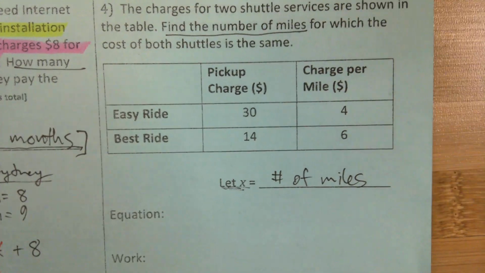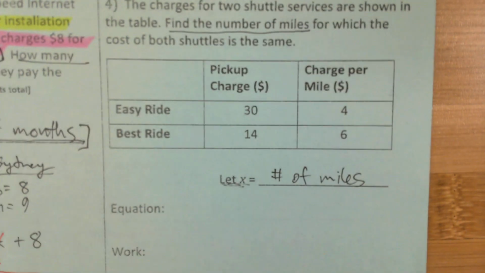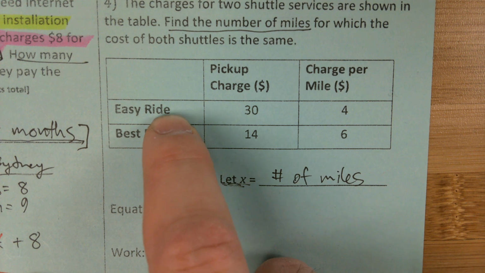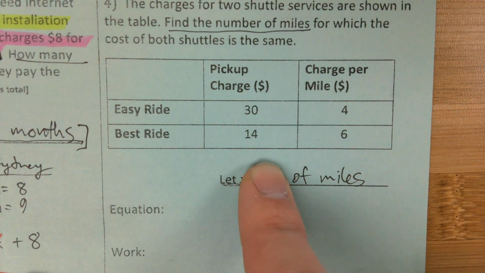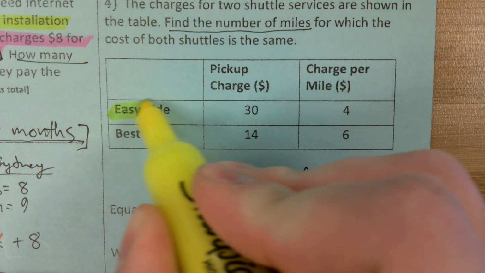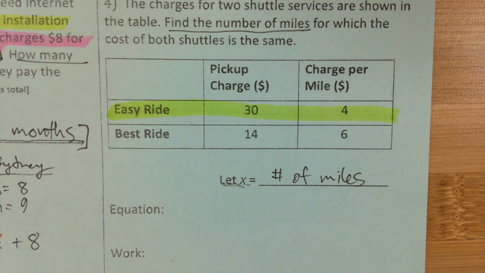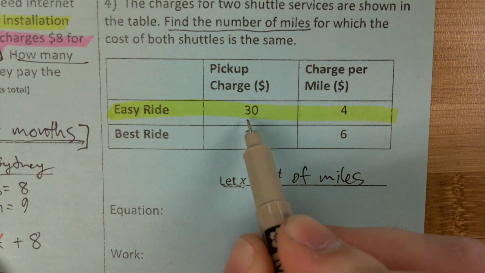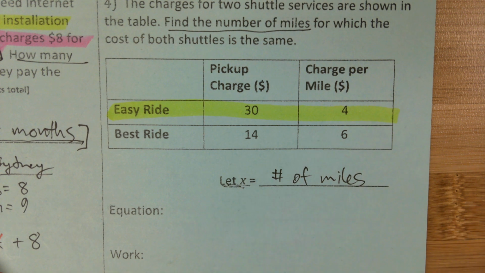So let's take a look here. Basically, I want you guys to be careful you don't get confused horizontally as opposed to vertically. I'll show you what I mean by that. Easy Ride is the first company we're talking about. The numbers associated with Easy Ride are 30 and 4.